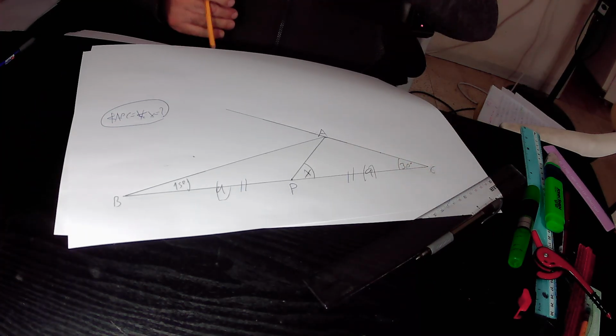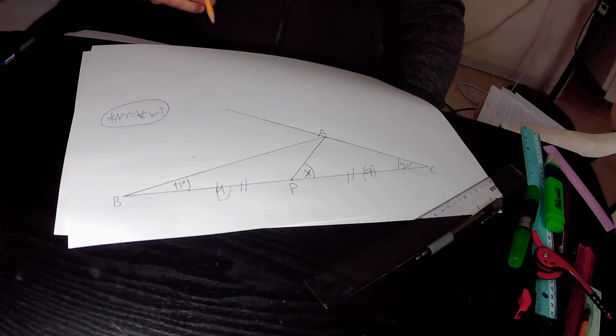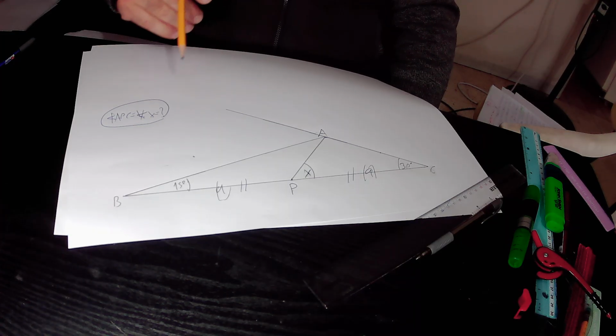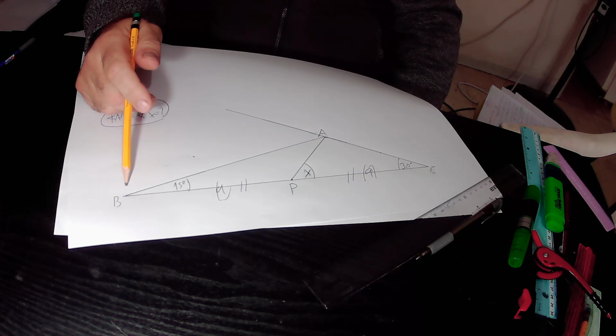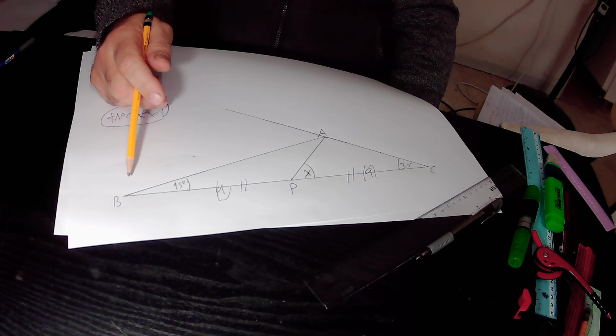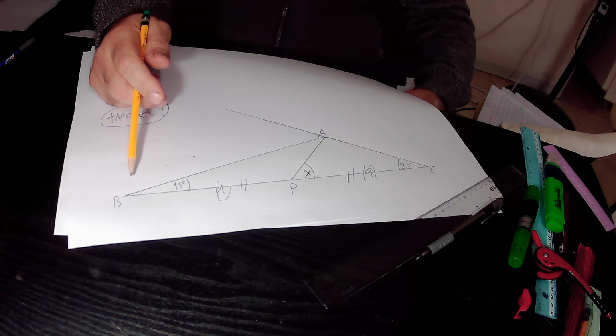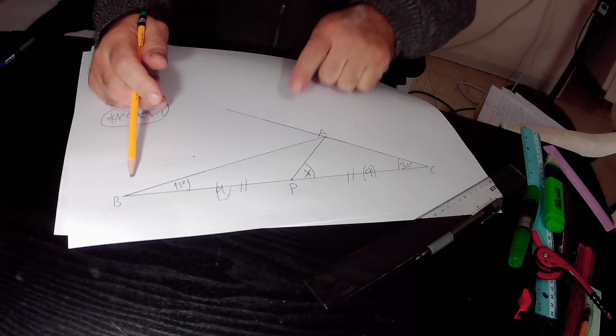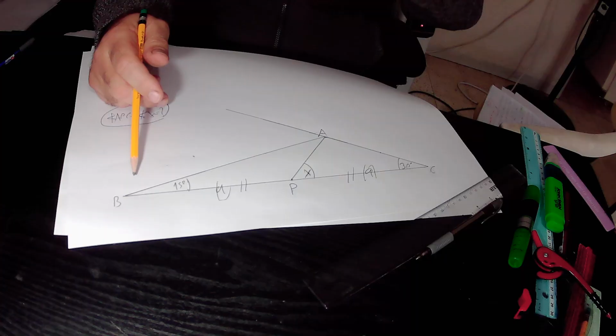In the next step, we reconstruct an angle of 15 degrees at point B in such a way that one leg of the angle will be side BA and the other leg will be a leg that creates 90 degrees with the leg BA.